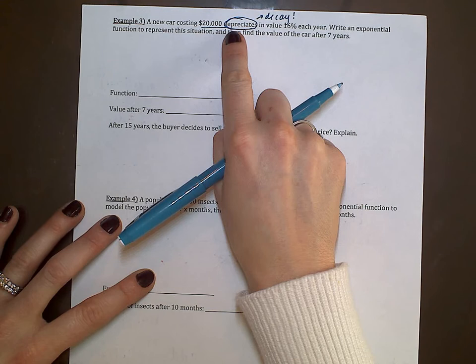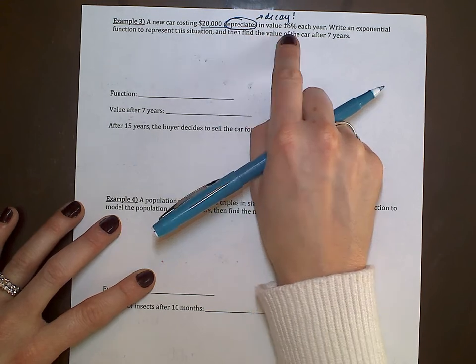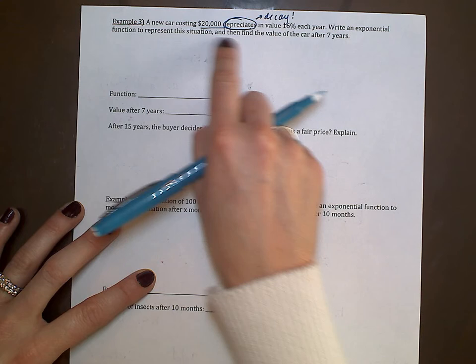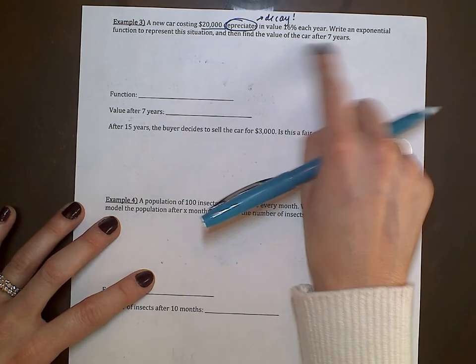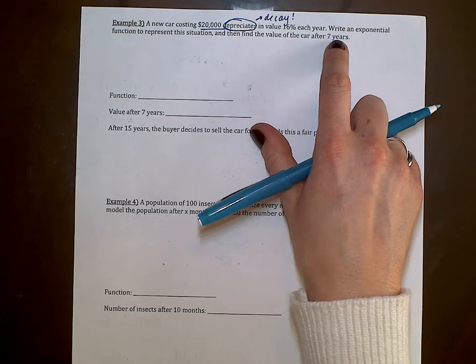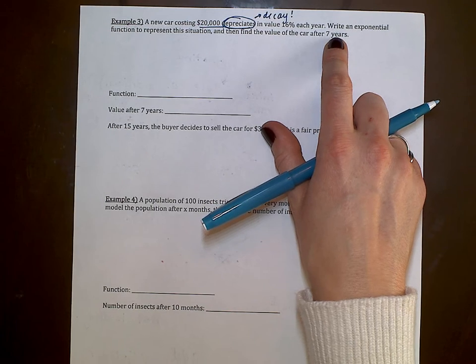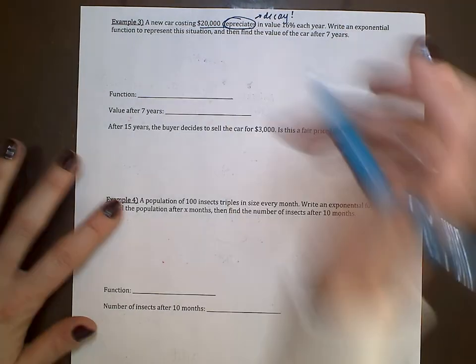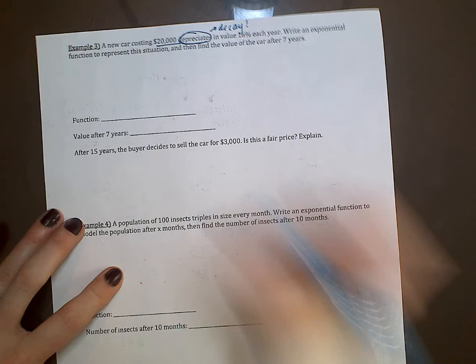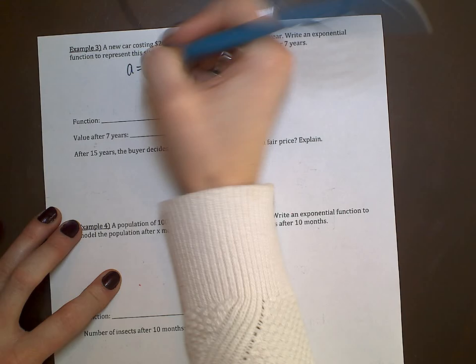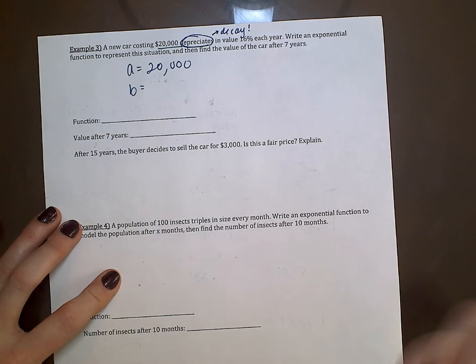The car depreciates in value by 16% each year. We want to write an exponential function to represent the situation and then figure out how much your car is worth after 7 years. You all are going to buy a car one day. This is legit, real life, something you might want to figure out. All right, you have to find a and b. A is easy. It's the value that it starts at, 20 grand. Okay, b value, be careful. The number one mistake people make is they'll just say, oh, 16%.